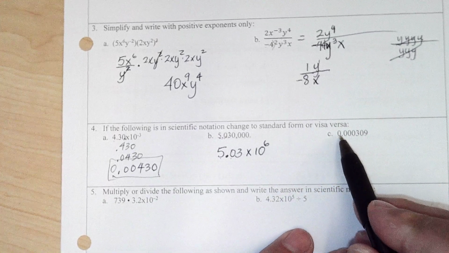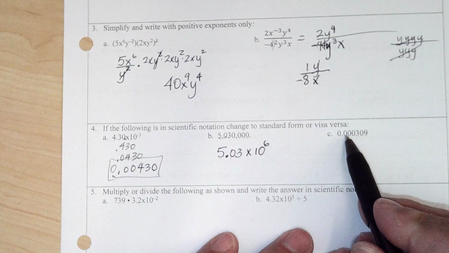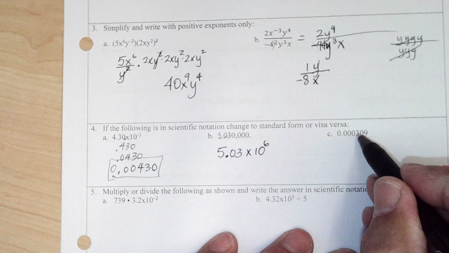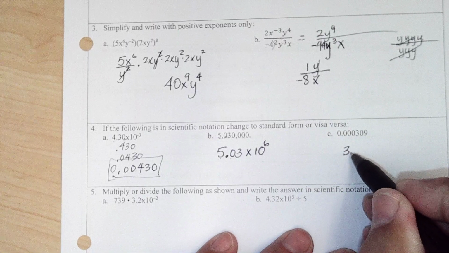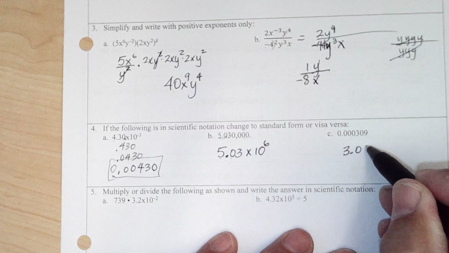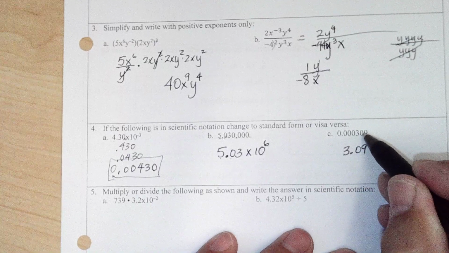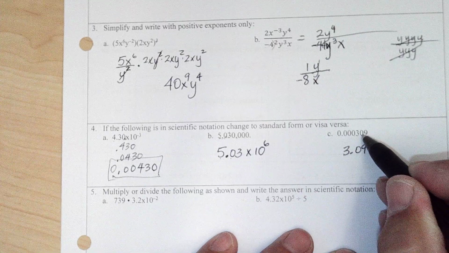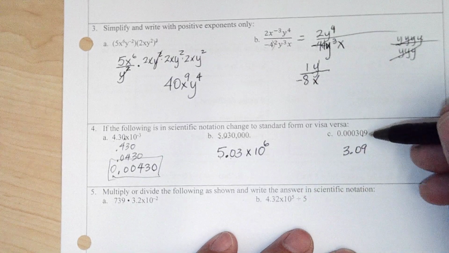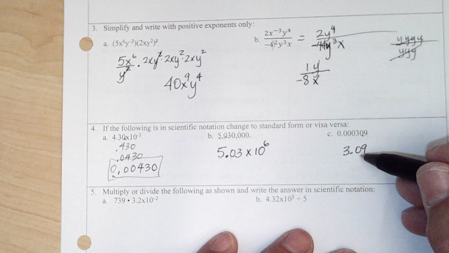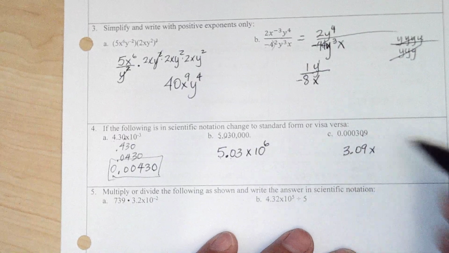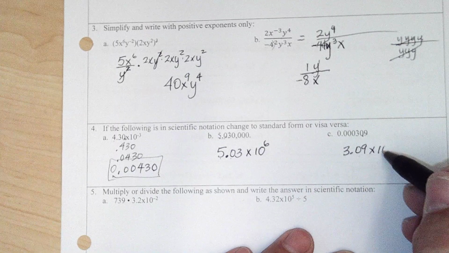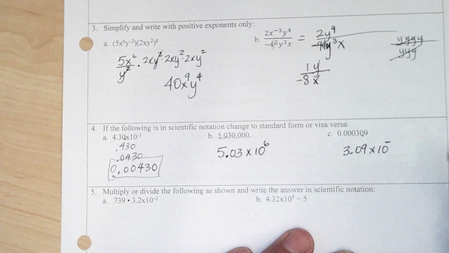On this one, these zeros are just pushing the 309 over. So the first non-zero digit is 3, and then we write 0.09. That's saying there was no number in here, nothing to measure there, but there was a 9 here. So we got that much times. Now, this is bigger than that, so we're going to have to divide. So our exponent has to be minus.